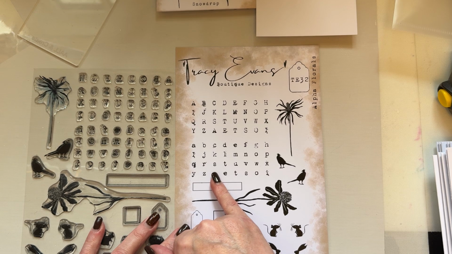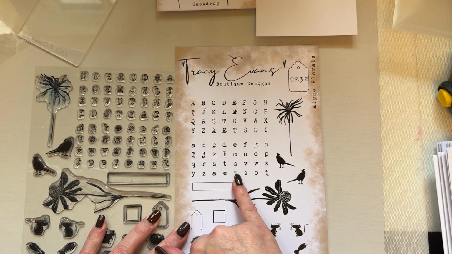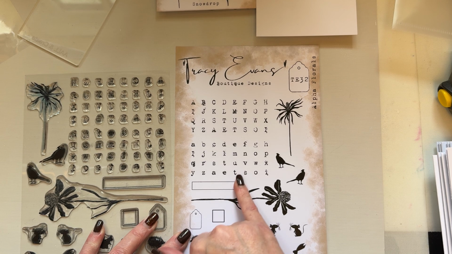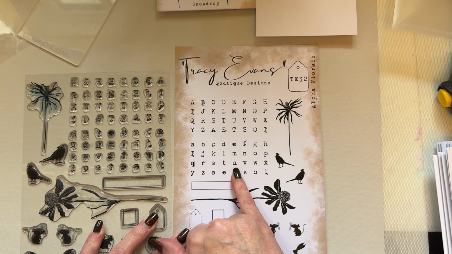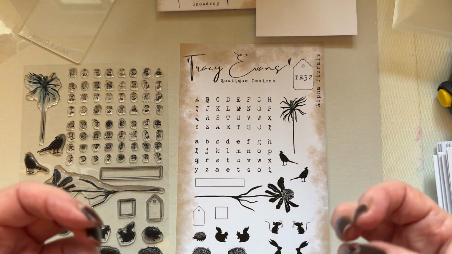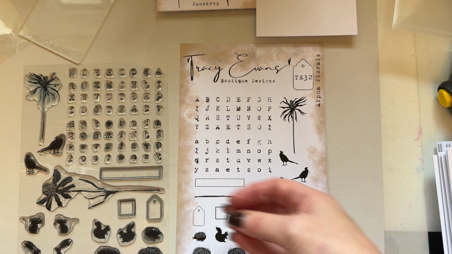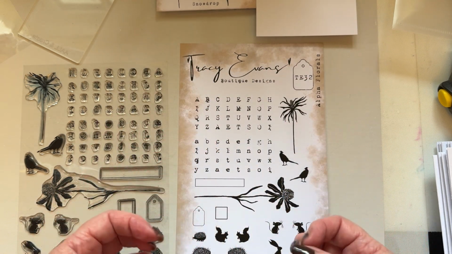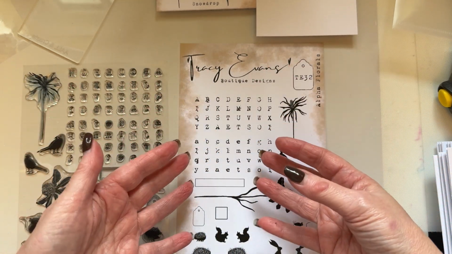But you've then got your A's and your E's. If you wanted to put letter, L-E-T-T-E-R, you can add 2 T's if you wanted. So it's just to make things a little bit simpler for you. Now, I didn't want to add duplicates of every letter because that's a waste of a stamp. I wanted to give you more within that alphabet.